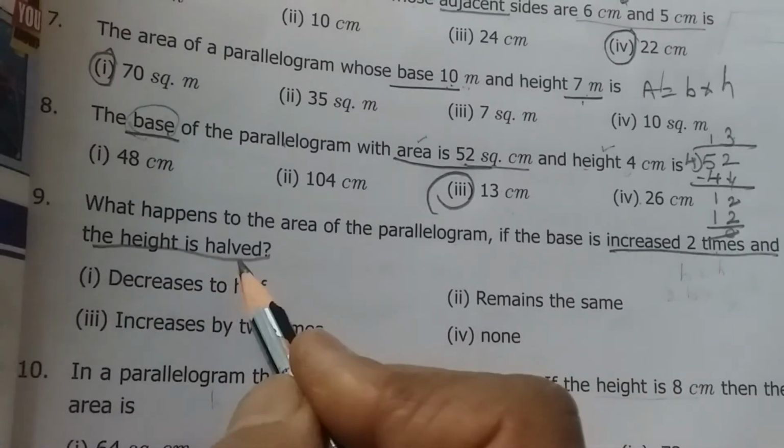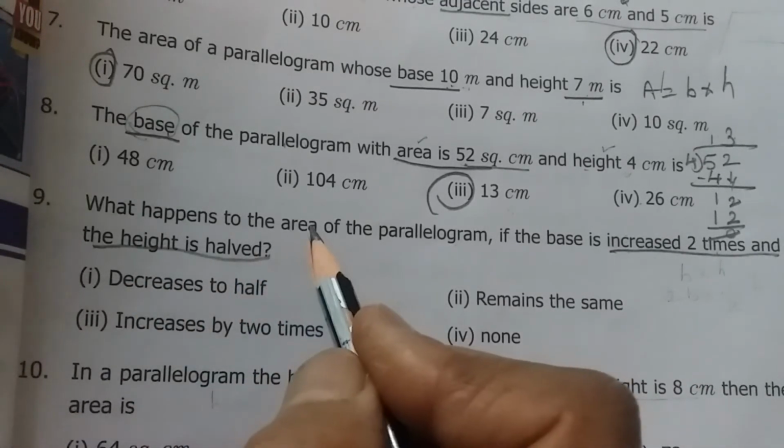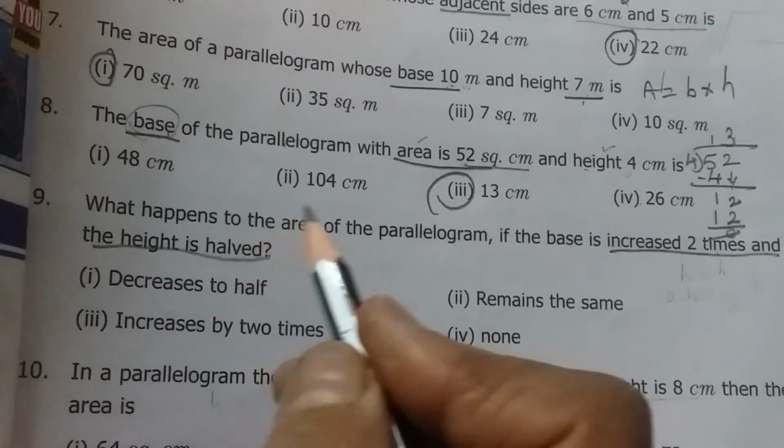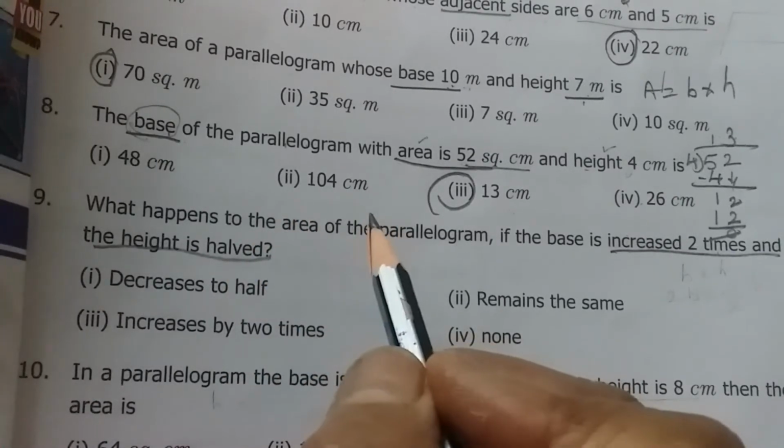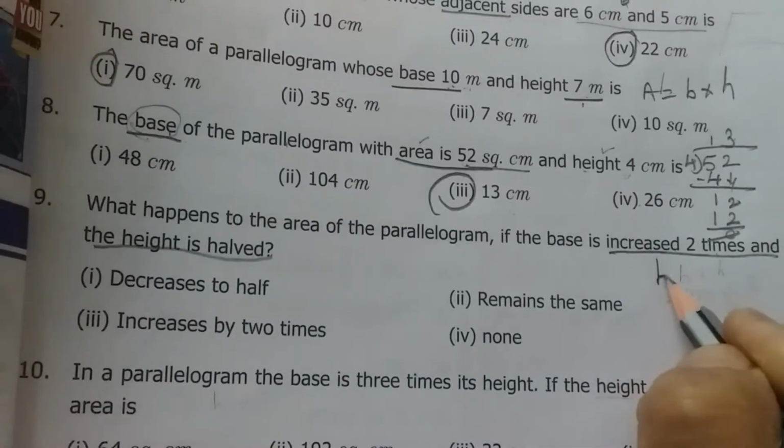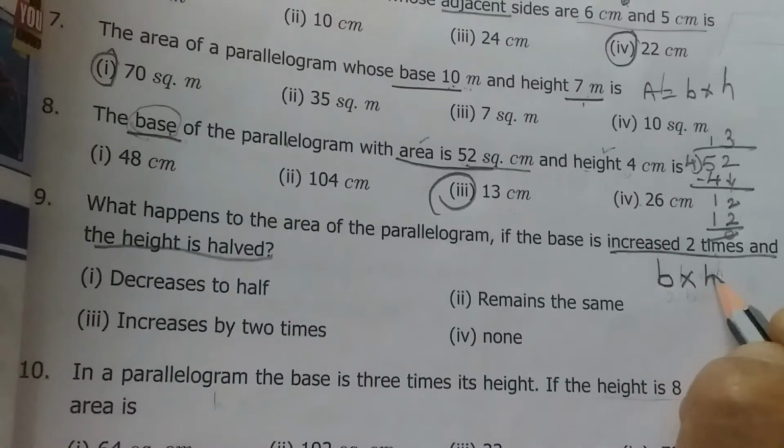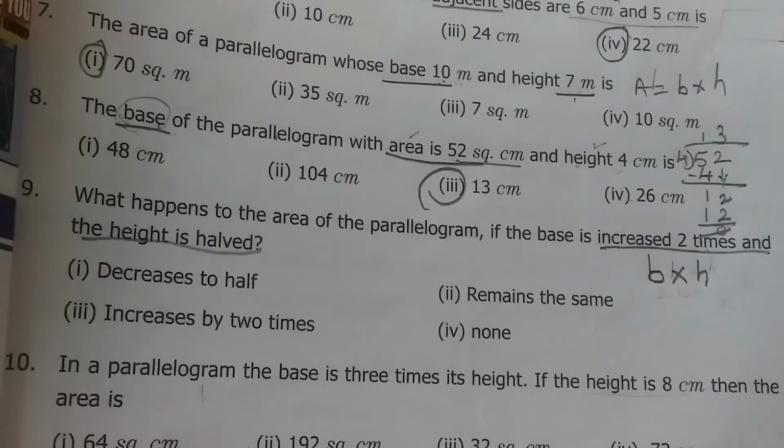And the height is halved. Halved means it has become half. If it is 10 centimeter, it will become 5. If it is 8, it becomes 4. If it is 1, it will become 1 by 2, half. So what is the area of the parallelogram? It is base into height, the usual formula, normal formula we have.